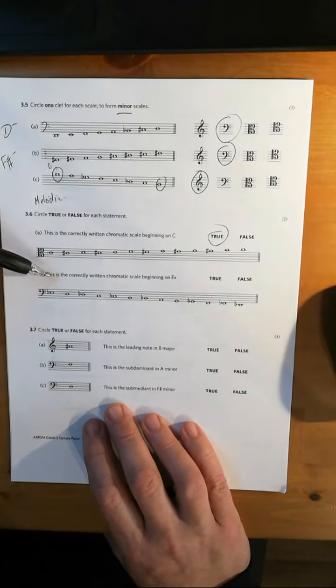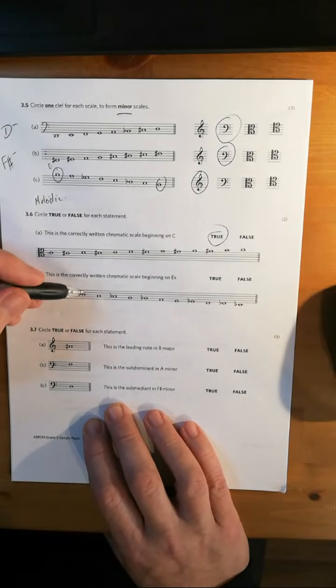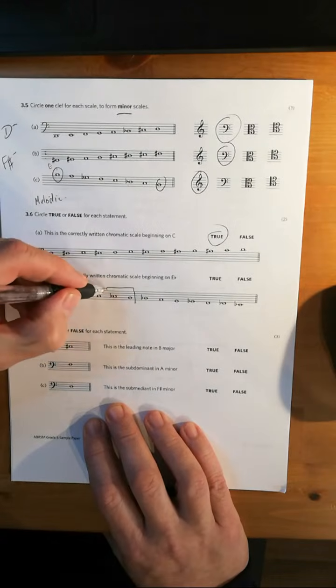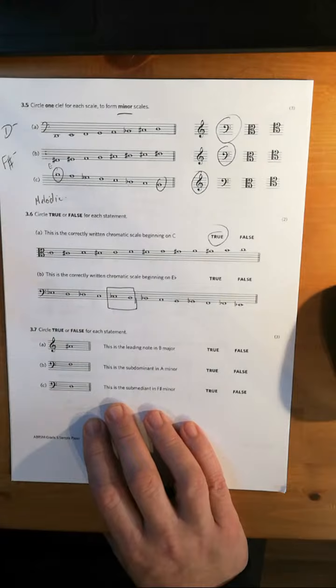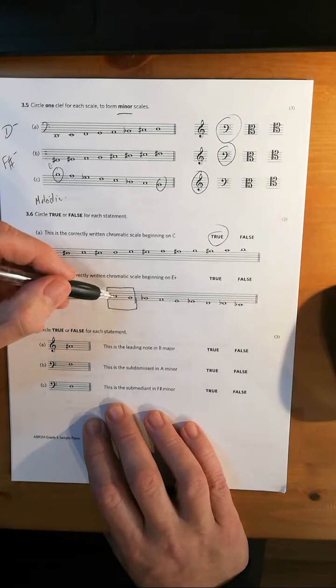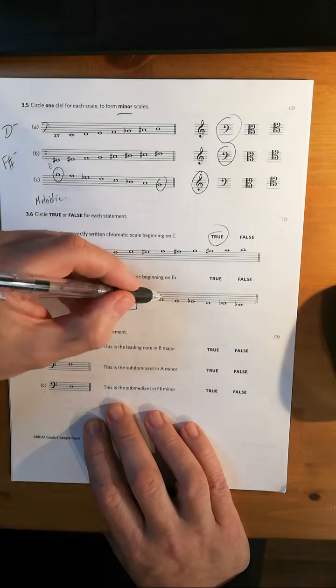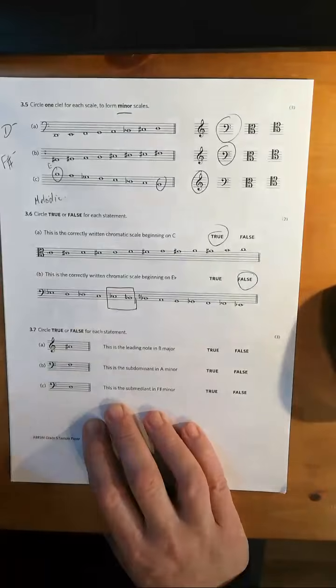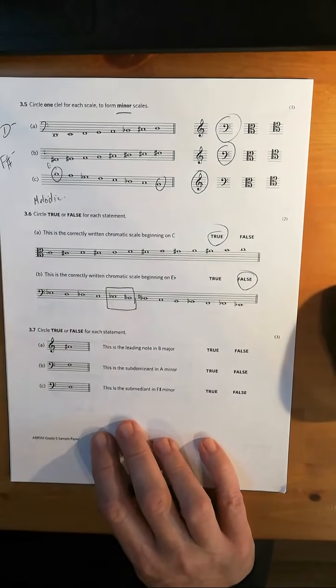And then this is a correctly written chromatic scale of E flat. So E flat, D, D flat, C, C flat, B. Now there's a problem here because C flat and B are the same note. Yeah, so that one doesn't work. That's supposed to be maybe a C flat, B double flat, but then everything goes out after that. So that's just wrong. As soon as you see one mistake, you know it's wrong.